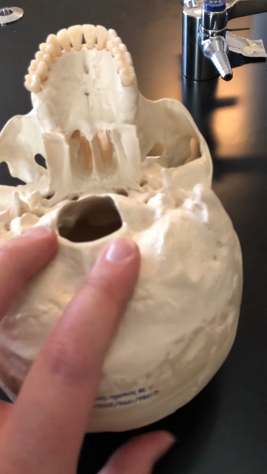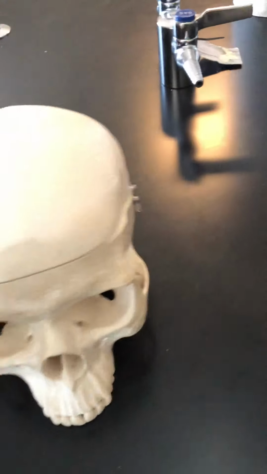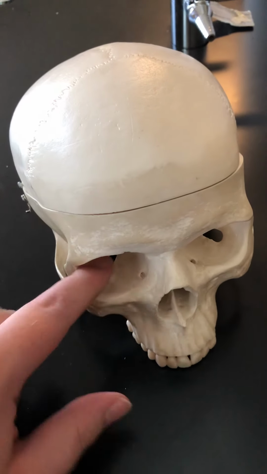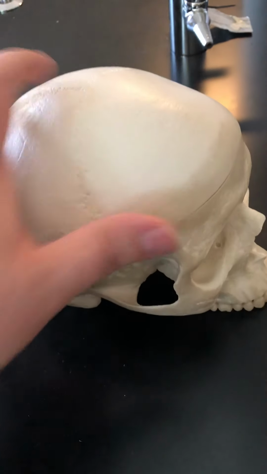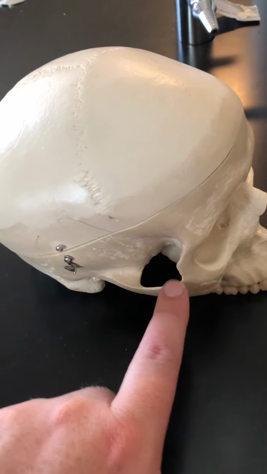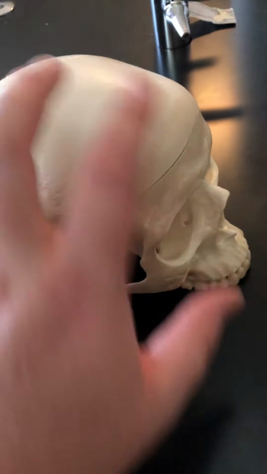Then we have several features that are on the front of the skull. So first, the zygomatic process. So remember, this is the zygomatic bone right here where the cheekbone is. So the zygomatic process is this big projection of the temporal bone towards the zygomatic bone, the zygomatic process.